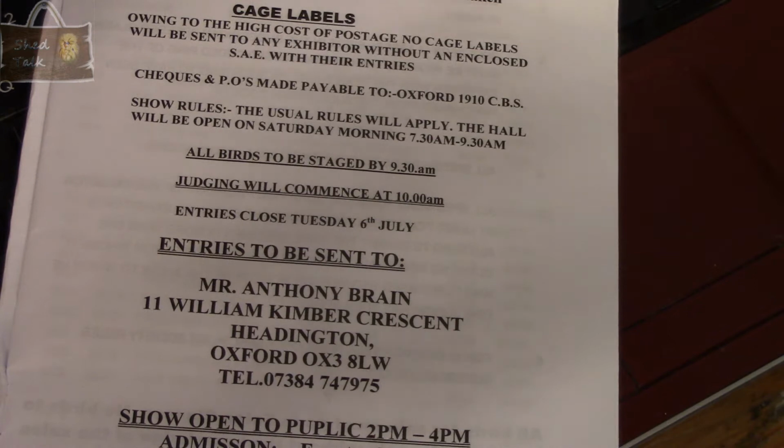There's a bit of information under there saying who you should make cheques and postal orders payable to. Once again, there are very few clubs that will have an online system for payment, or a card system for payment. Clubs just aren't set up for that. Most of them are too small.